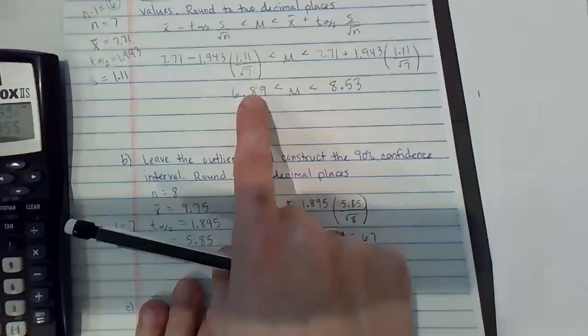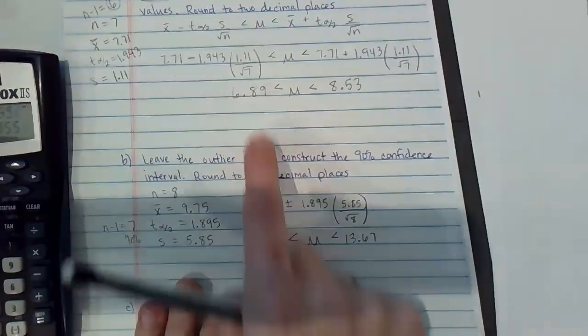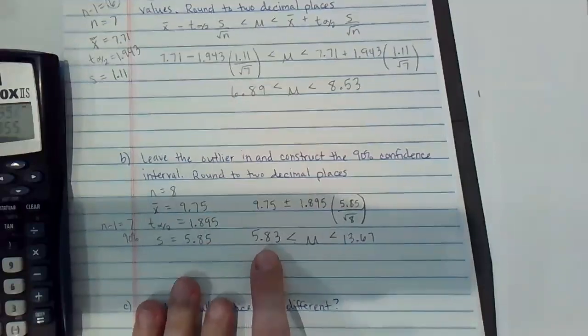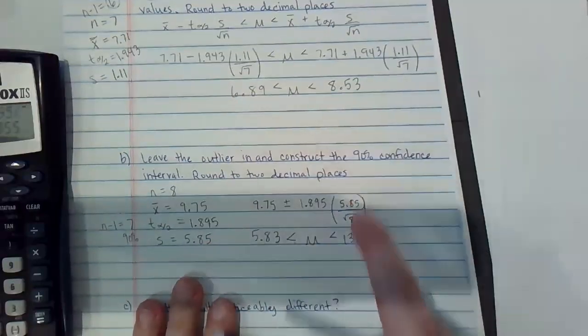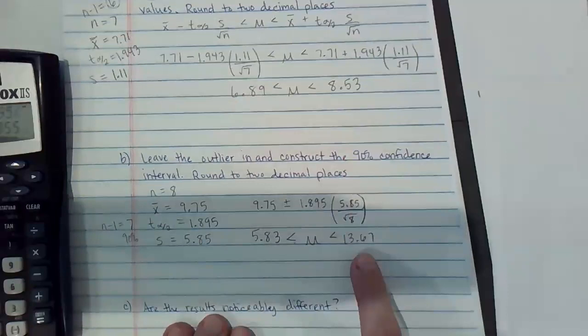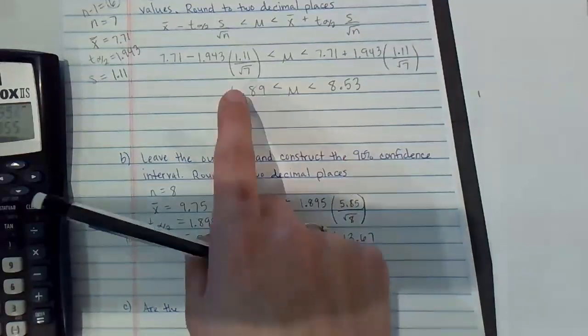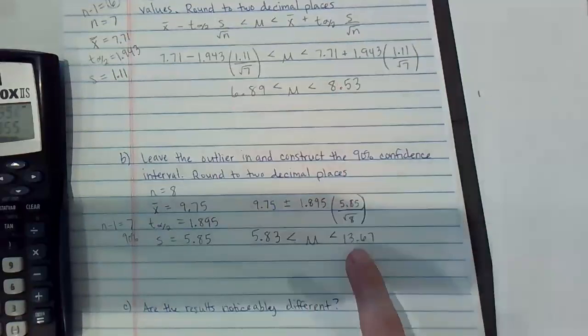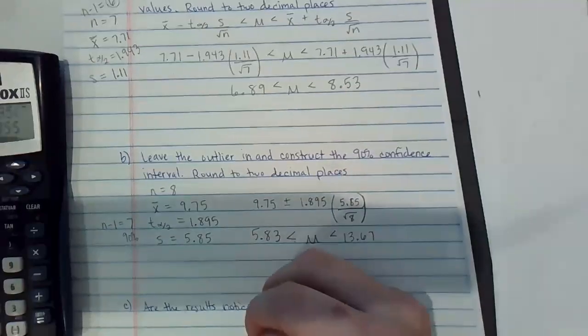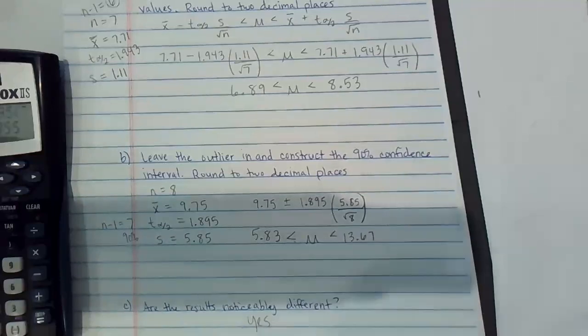Okay. Last part, are the results noticeably different? Well, I mean, the left side isn't too bad. It's about an hour difference, but look on the right side. It's about 5 hours different. So to me, that is a big difference. So I would say, yes, there is a notable difference. The only time I would say no is if these values on both sides needed to be much closer in range together. But this is a huge jump. Therefore, yes, there is a notable difference between the two.